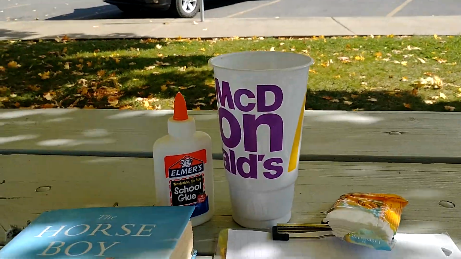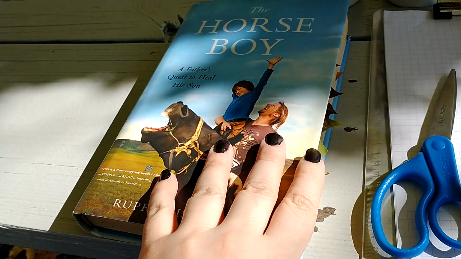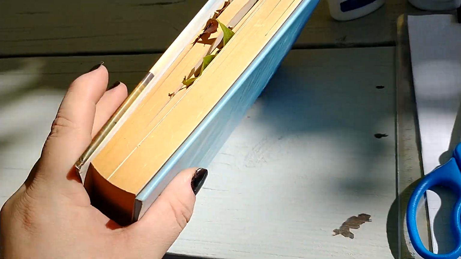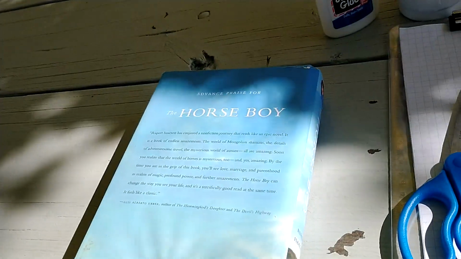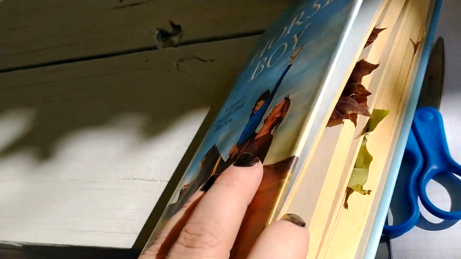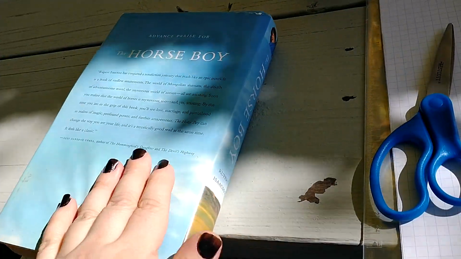And those supplies are, you need to have a book that you're not going to use anytime soon for you to put your leaves in. This recording is after we had our class. And this is where we're going to press our leaves in our book.